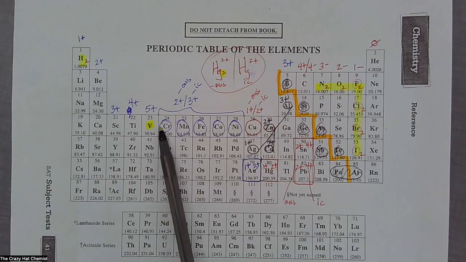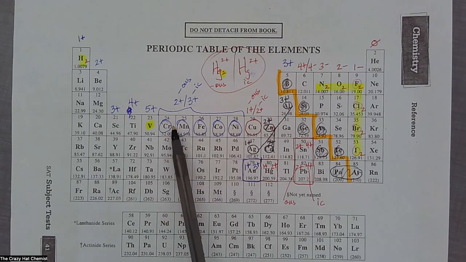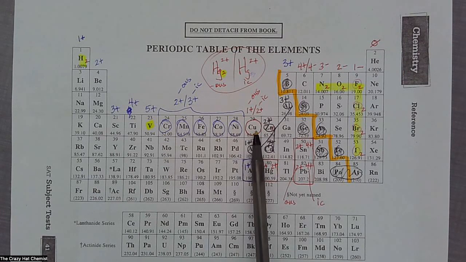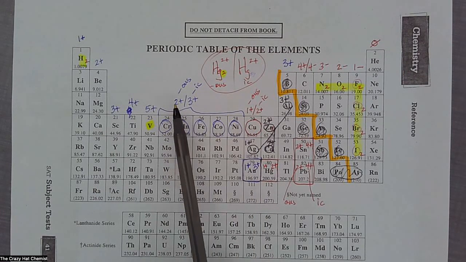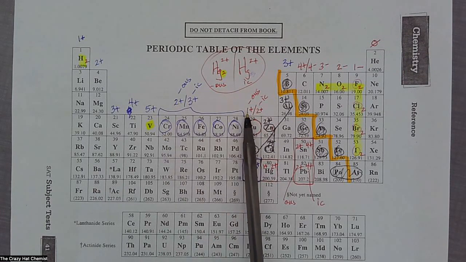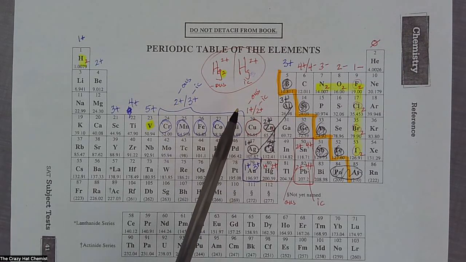So you've been traveling along the road here at a speed of 2 and 3, and then, oh my gosh, you see a copper. And what is that copper going to do? Slow you down. So decrease both of these numbers by 1 each, and then you get a 1+ and a 2+. And again, the lower charge is an OUS and the higher charge is an IC.